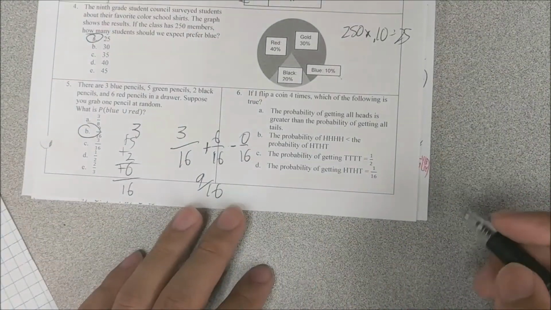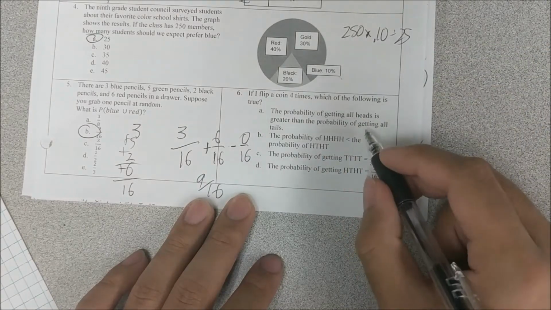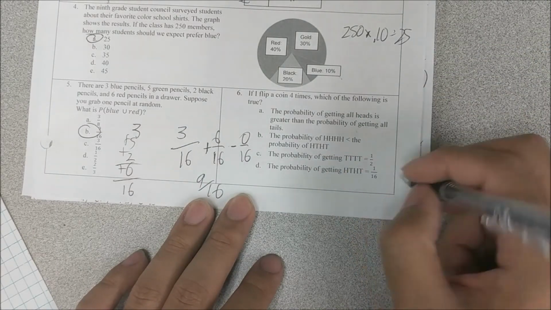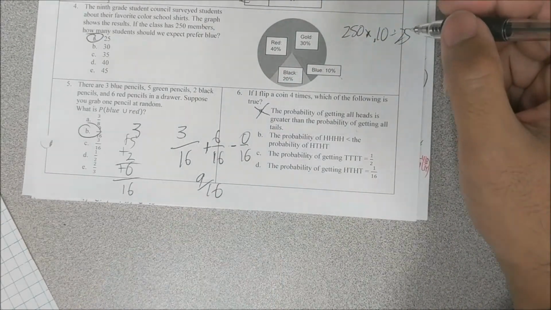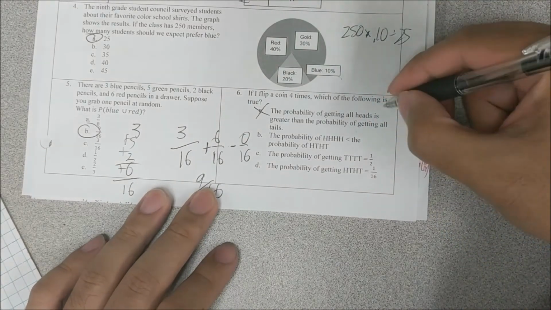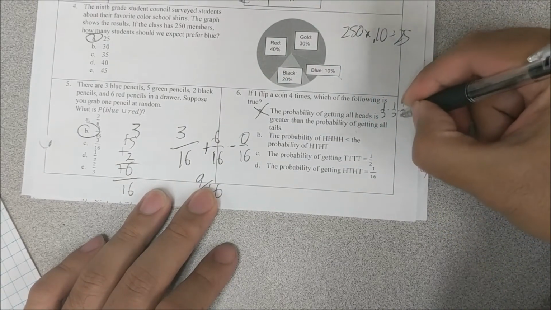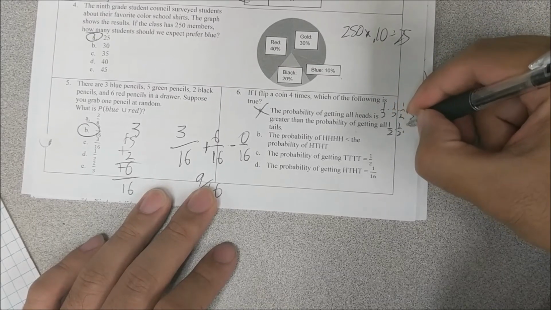Flip a coin 4 times. Okay, so probability of getting all heads is greater than probability of all tails. This is false. Each coin flip has an equal chance of heads or tails, so the probability of all heads is 1/2 times 1/2 times 1/2 times 1/2, but then probability of all tails is the exact same thing.